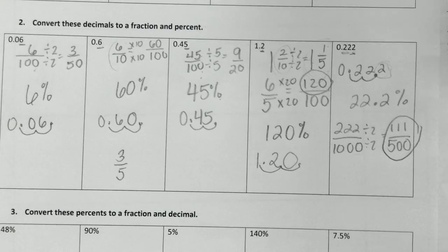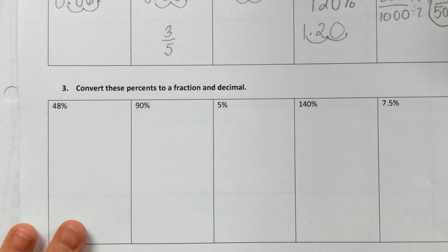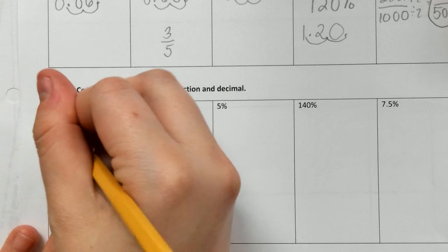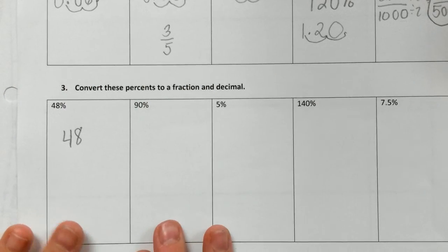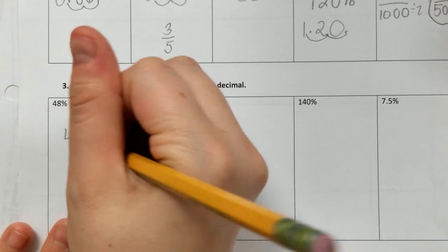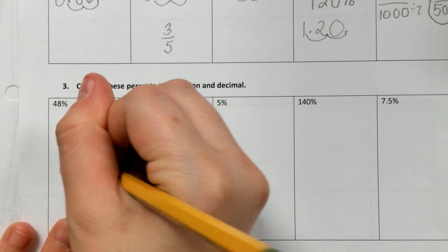Okay, so now we're going to go ahead and do percents to fractions and decimals. So when we're changing a percent to a decimal, last time we were doing decimal to percent, we moved to the right. Now when we do percent to a decimal, we move to the left. And we move 2 times. 1, 2. So that's 0.48.